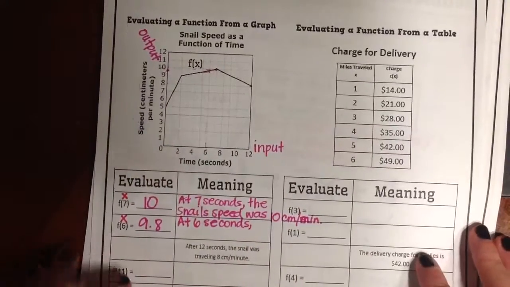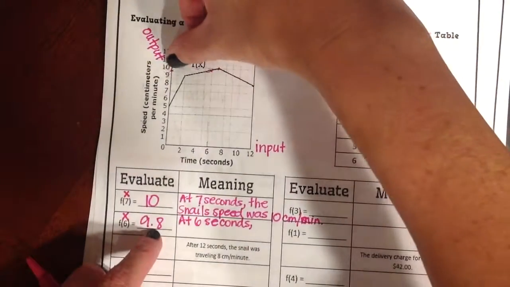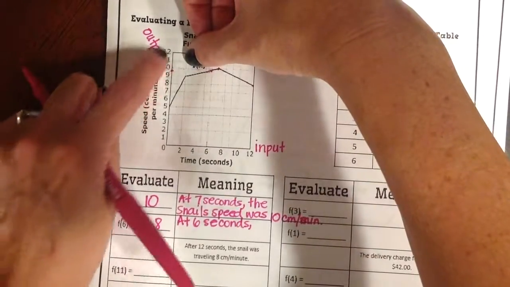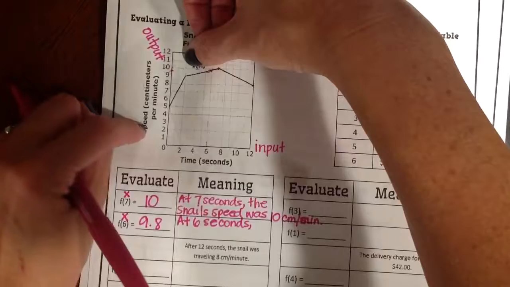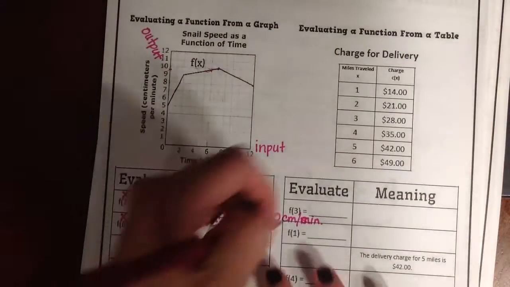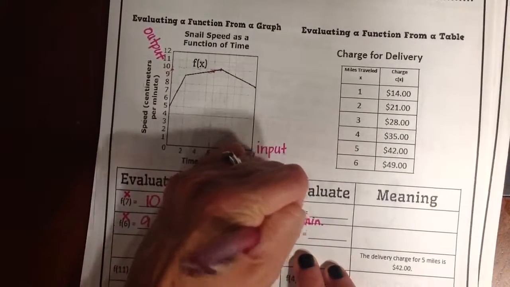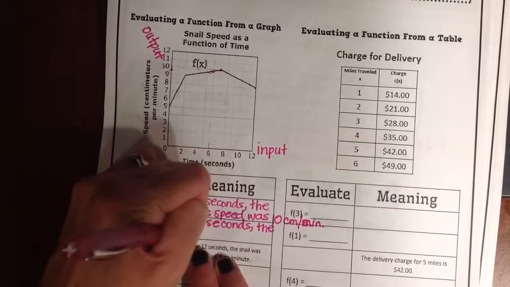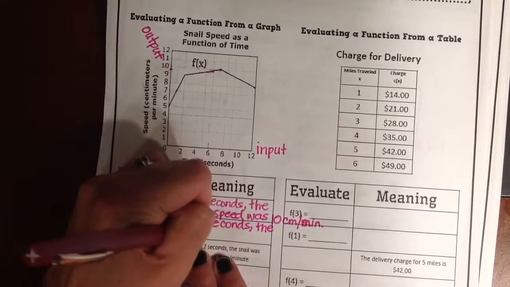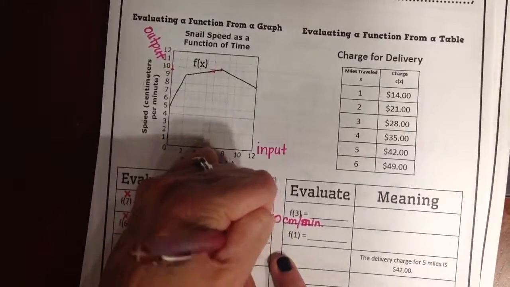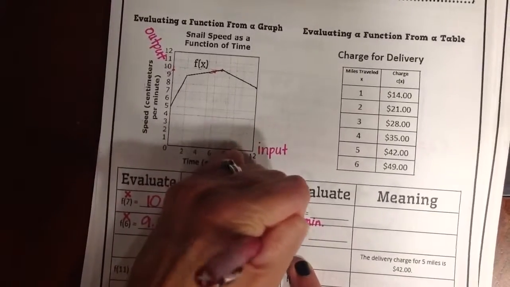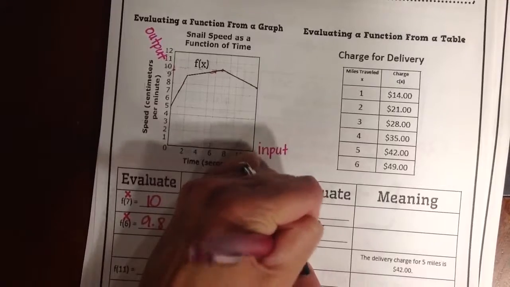What is it telling me at 6 seconds? Well, what does the 9.8 tell me? The 9.8 came from the y-axis. Well, what is that number? What are those output values measuring? They're measuring the speed of the snail. The snail's speed was 9.8 centimeters per minute.